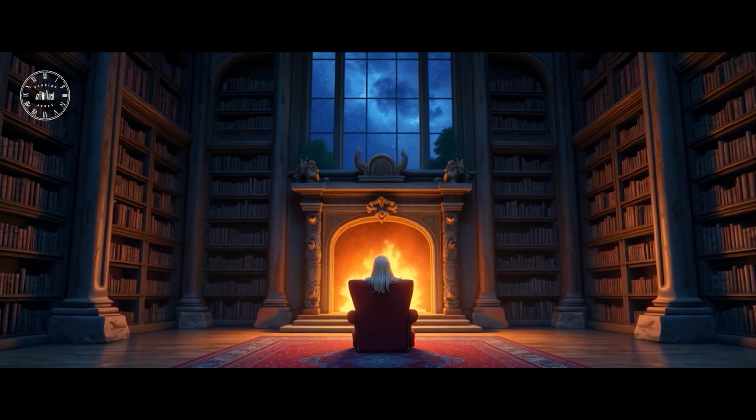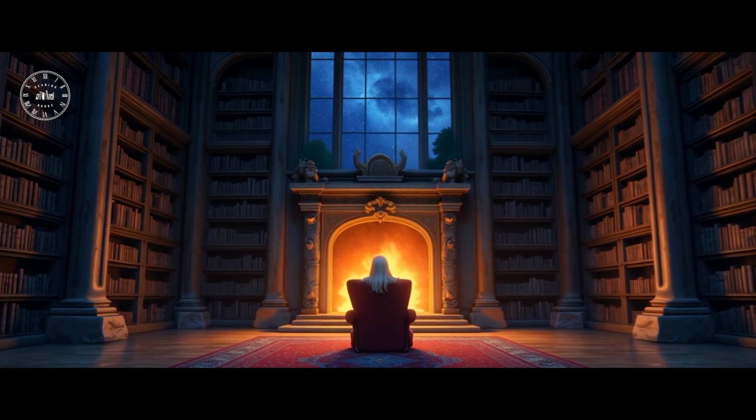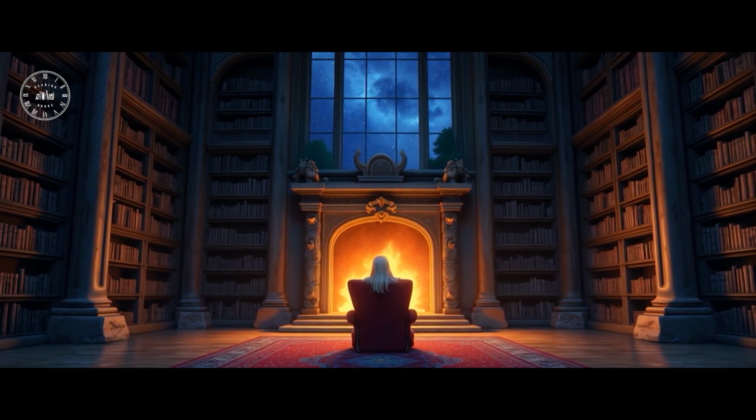In the end, A Game of Thrones offers a story that is as timeless as it is captivating, a reminder that in the pursuit of power, there are always unforeseen consequences, and that the greatest challenges often lie not in the battlefield, but within the hearts of those who fight.